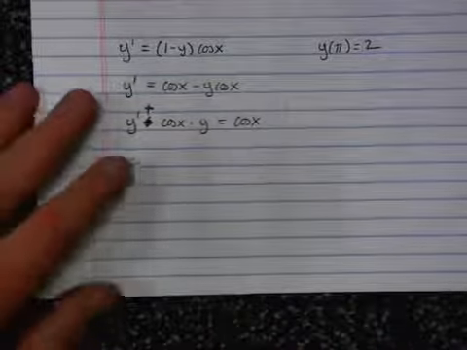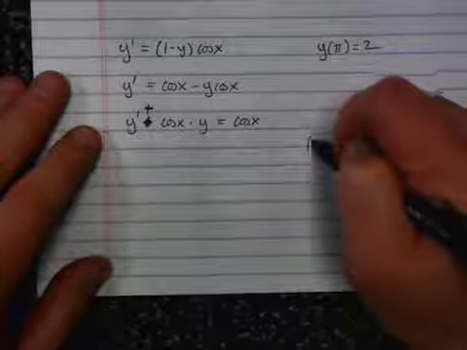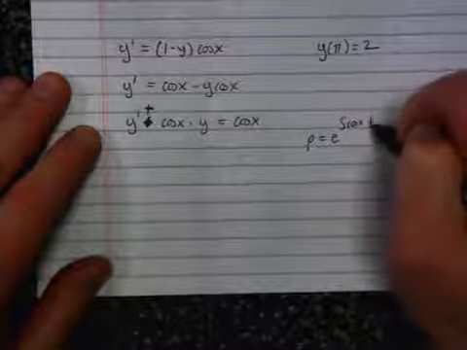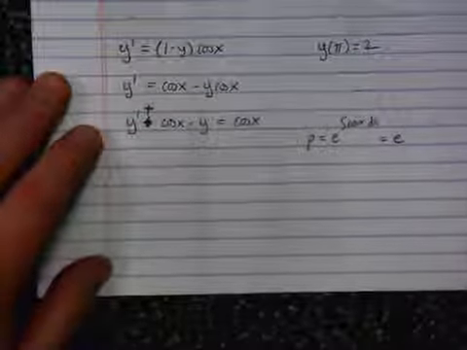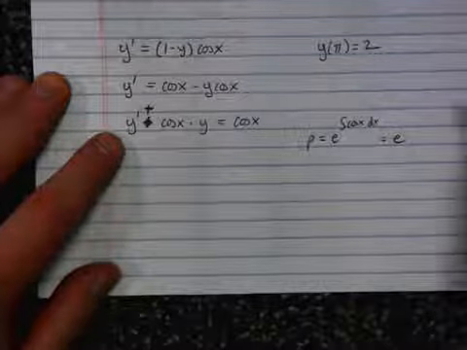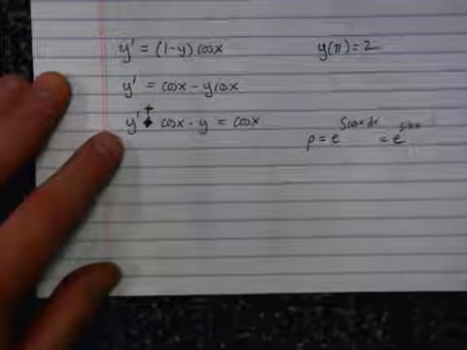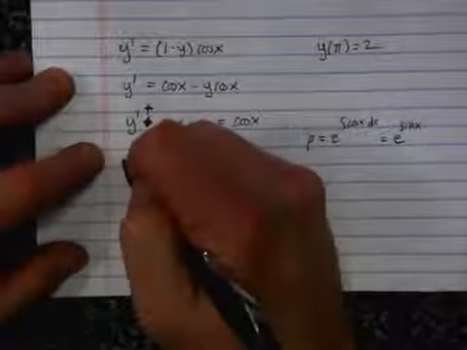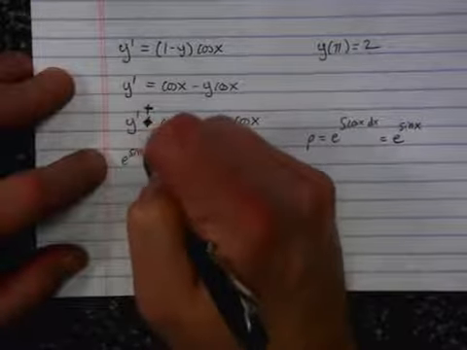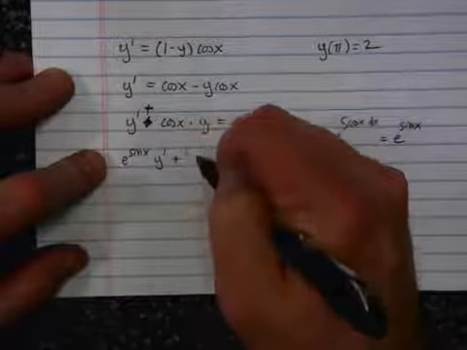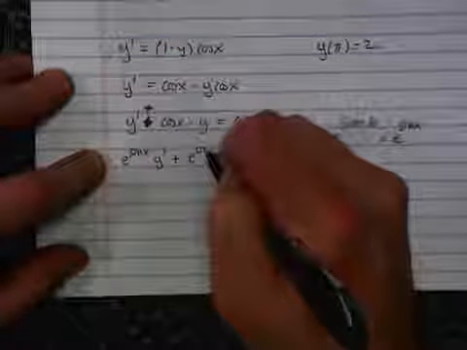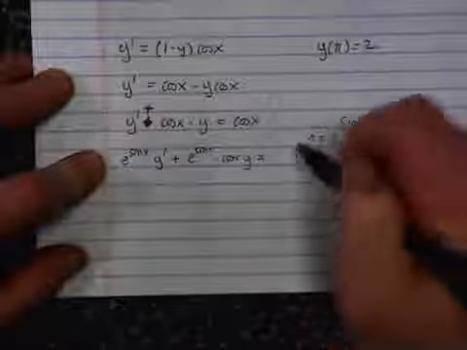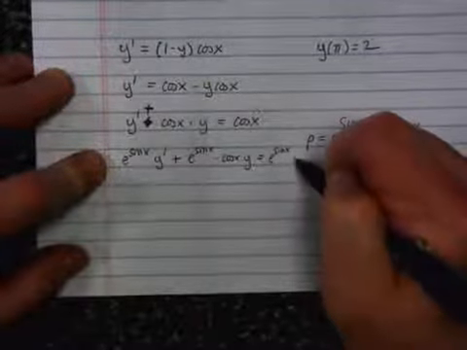I compute my integrating factor. My integrating factor is rho equals e to the integral cosine x dx, which is e to the sine x. I multiply my whole equation by e to the sine x. That's e to the sine x y prime plus e to the sine x times cosine x y equals e to the sine x times cosine x.